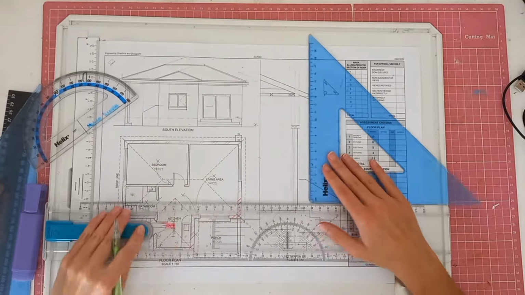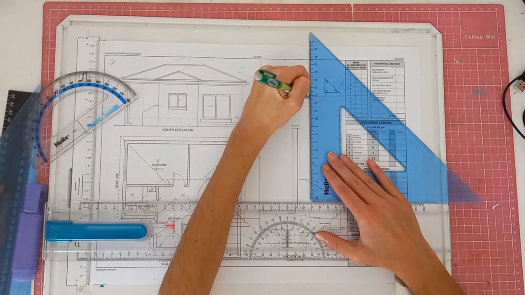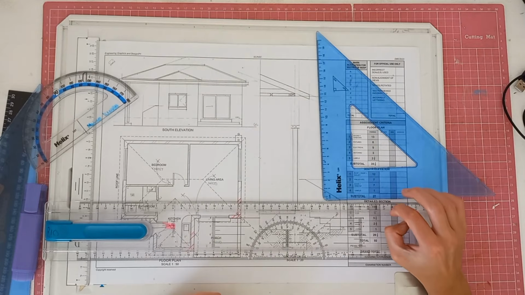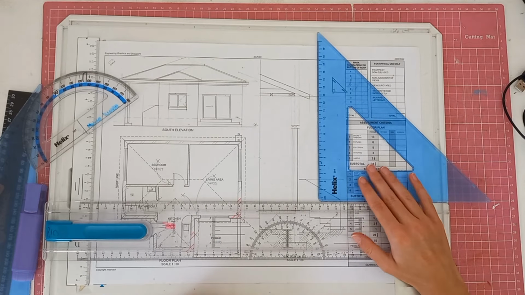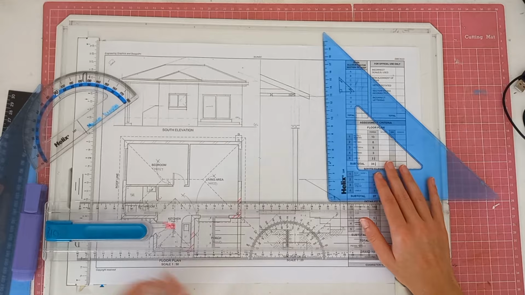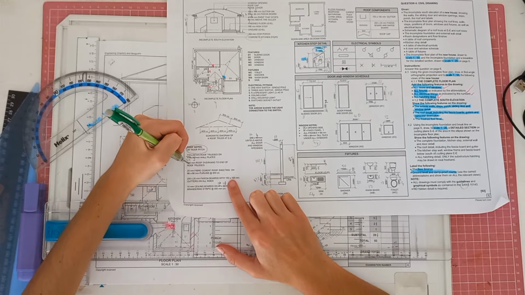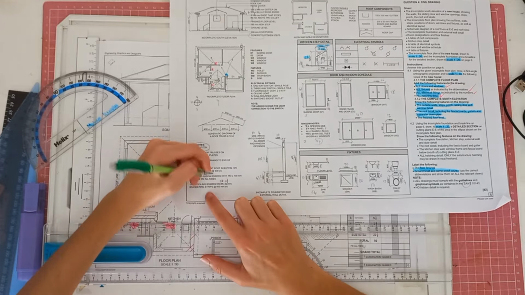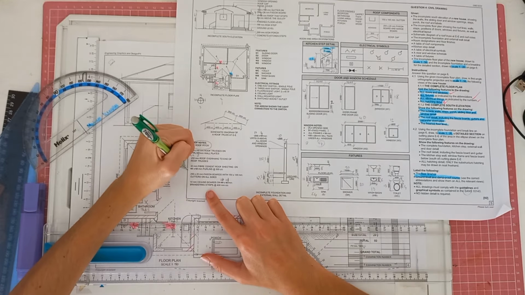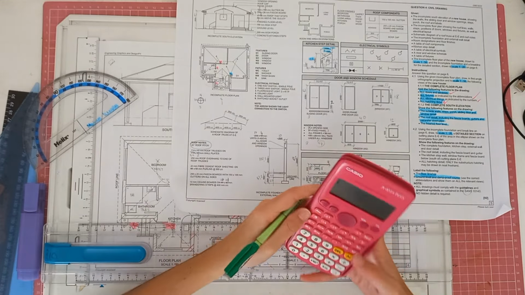Okay, can make this point solid as well. All right, and then we have our little branding strips to put in. So where is it? Purlins. That was our branding strips, sorry. We have our purlins, which is 80 by 50.